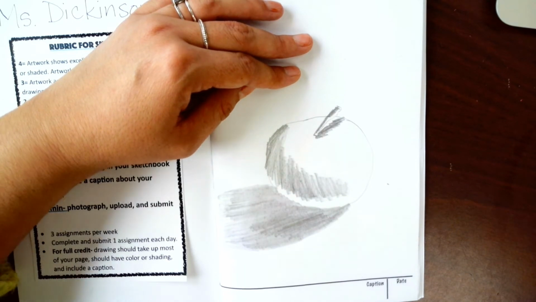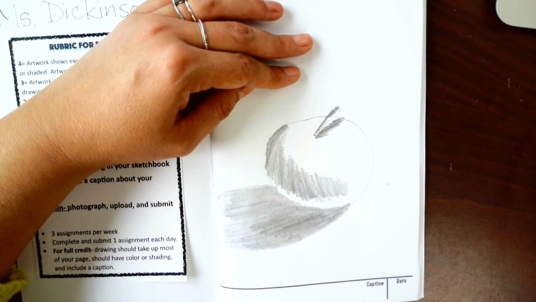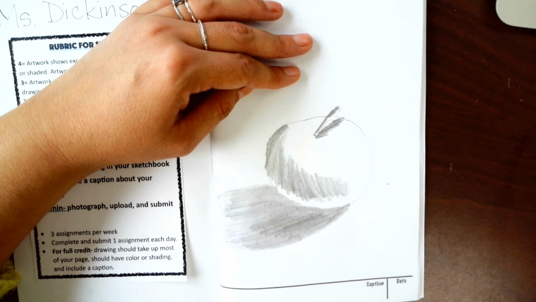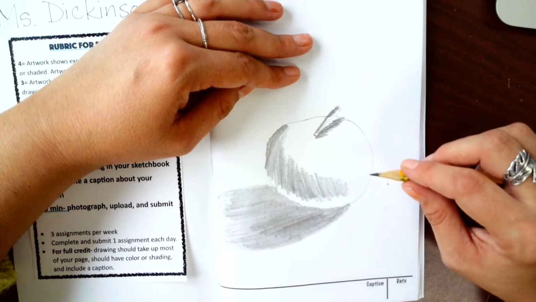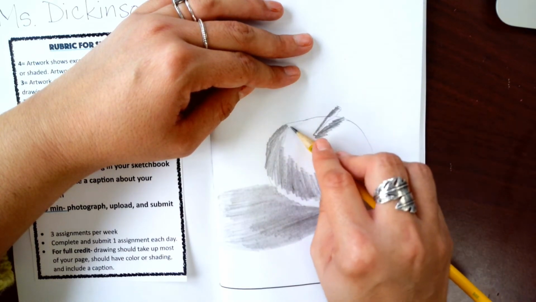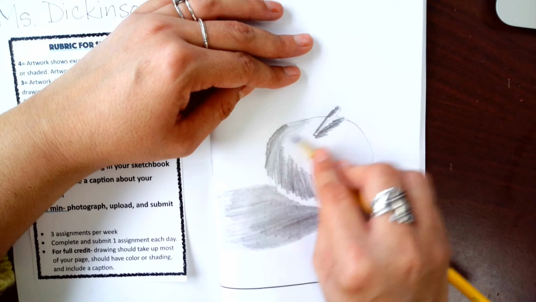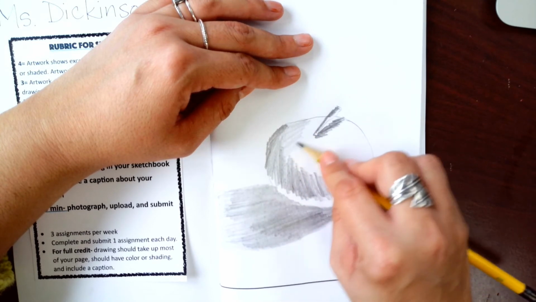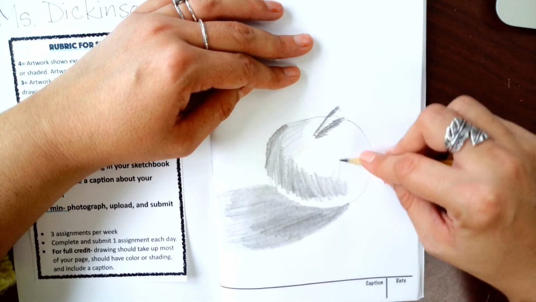Next, I'm going to look for the gray areas of my apple, which are called the midtones. So not quite the darkest and not quite the lightest. So I'm going to go in those areas and add a little less pressure for my midtone. So I see some grays on the top of the apple here.